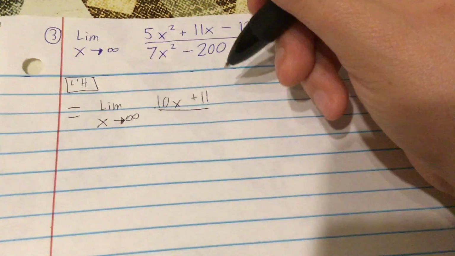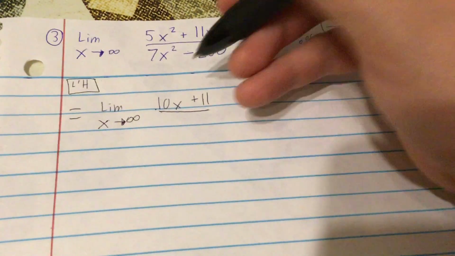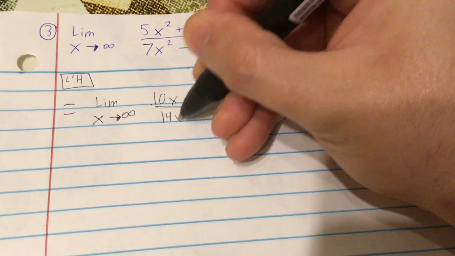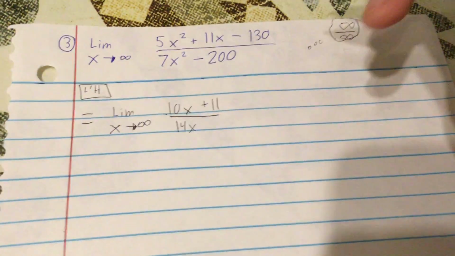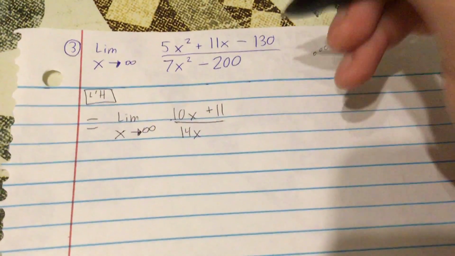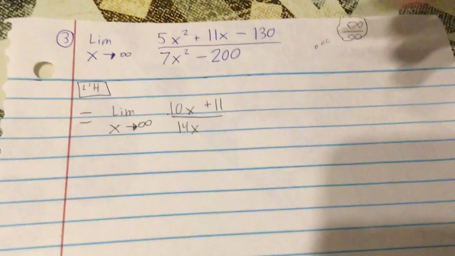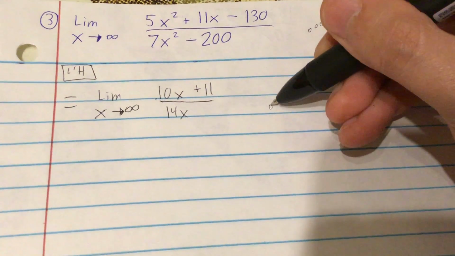Take the derivative of the bottom. The derivative of 7x squared is 14x. The derivative of negative 200, as big as the number might be, is still going to be 0. So now I use my thought bubble.